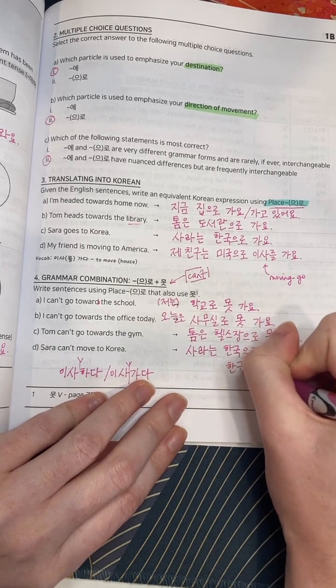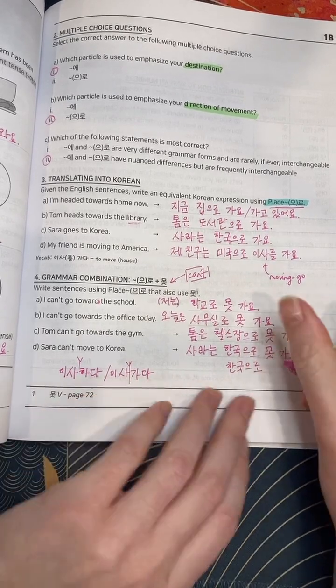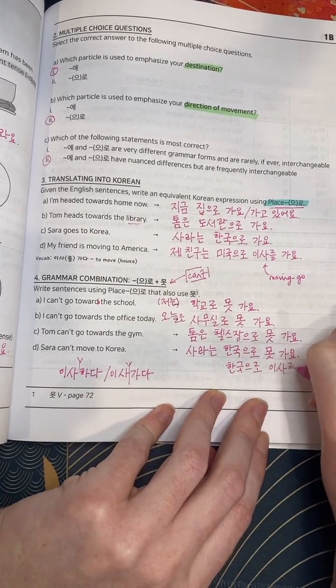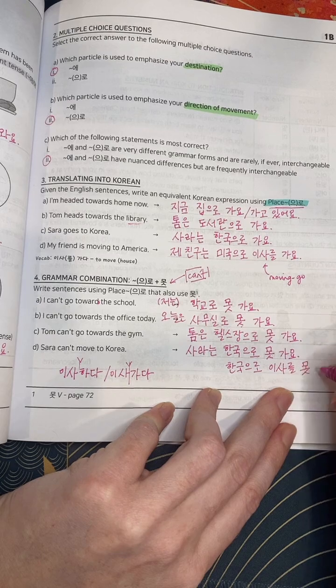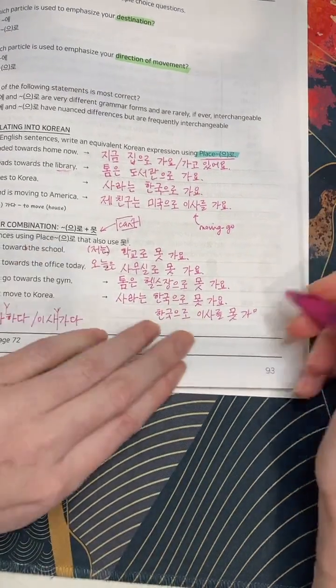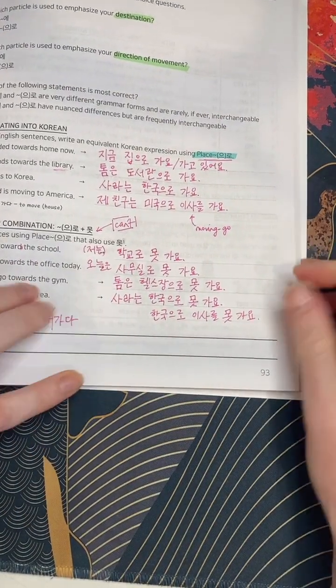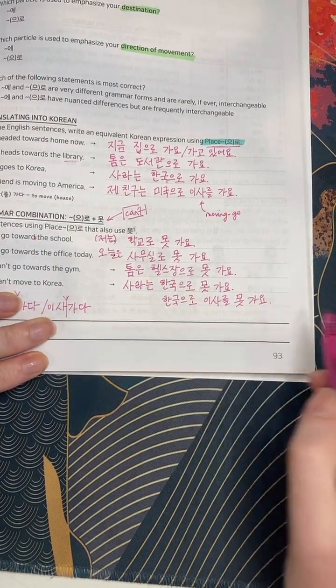You could do 한국으로 이사를 못 가요. That's also fine. 한국으로 이사를 못 가요.